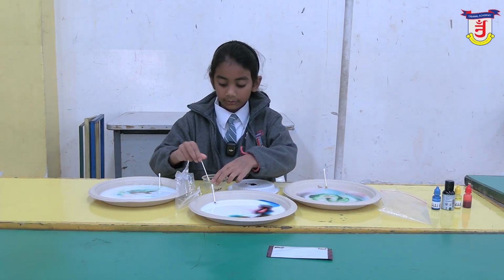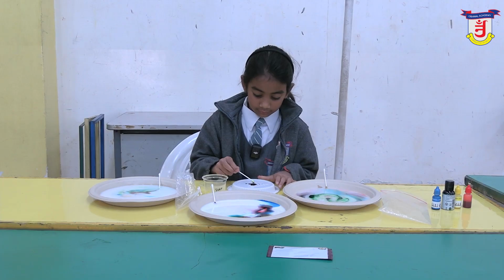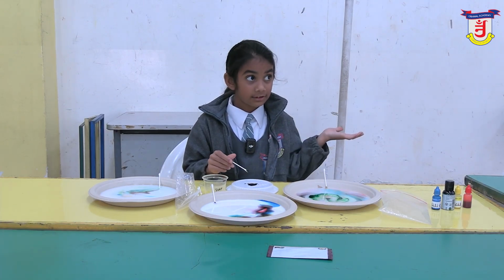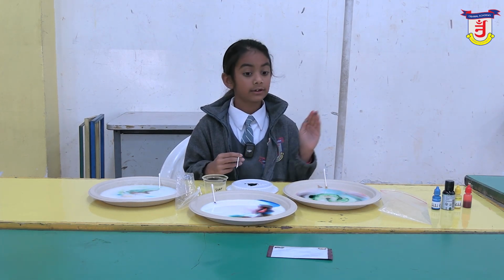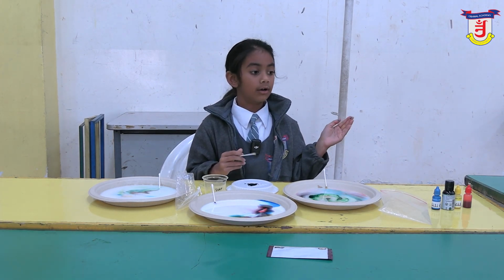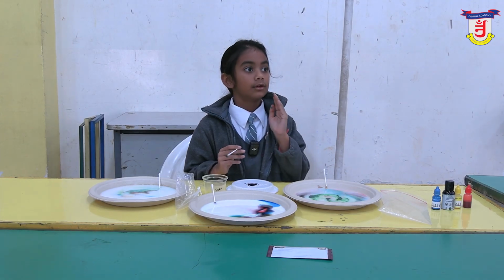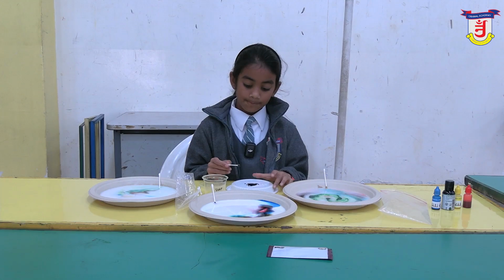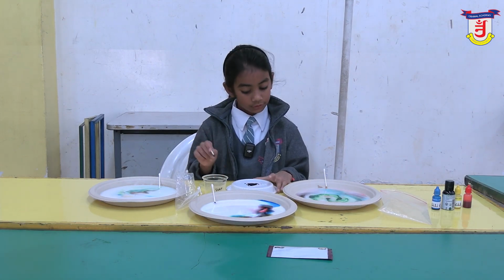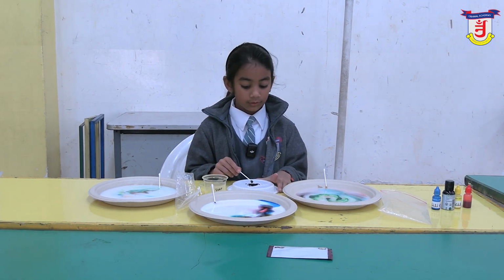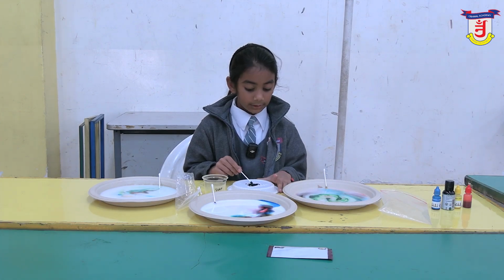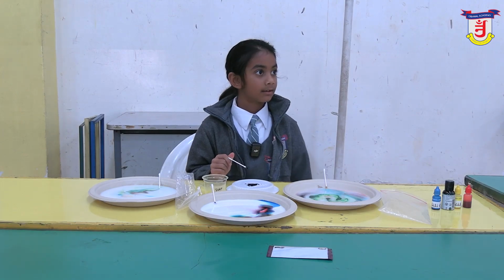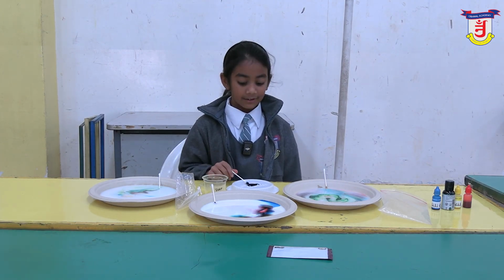So now I'm going to dip the soap into this and nothing happens. The reason why this happens is that surface tension is a property of liquids and not solids. So even if we dip it in the soap and put it into the place where the food coloring is, none of the fireworks happen.